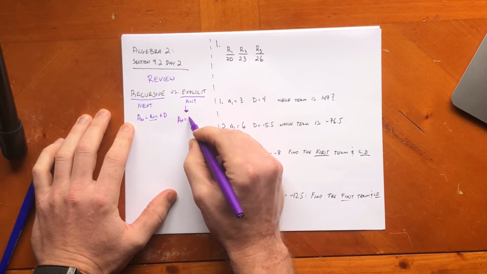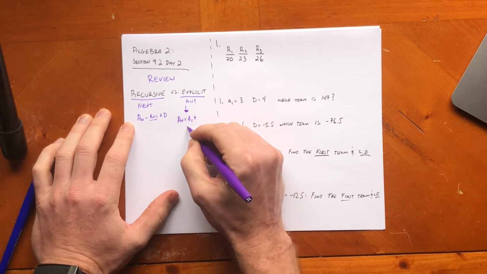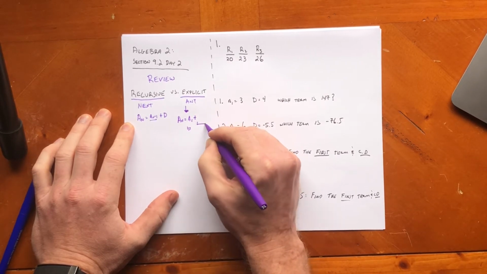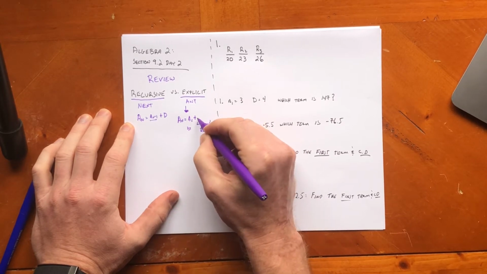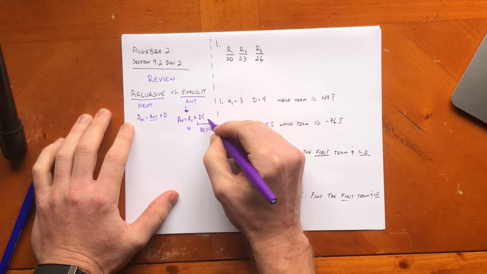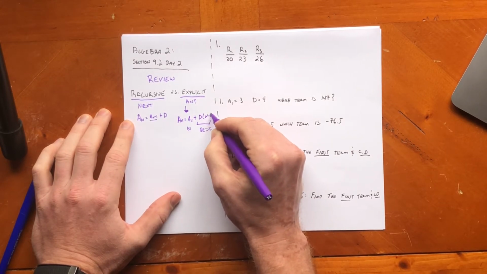The explicit formula, the way I like to think about it, is a sub n equals the first term plus the rest of the terms. So this is the first, and this over here is the rest. You do that by finding the common difference, which we call d, and you multiply that by n minus 1.